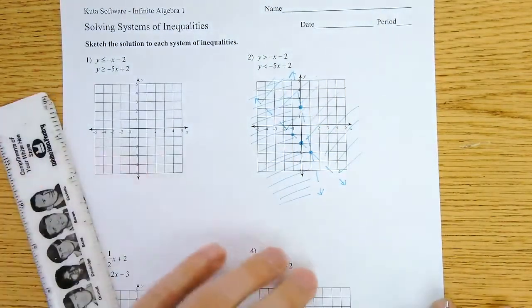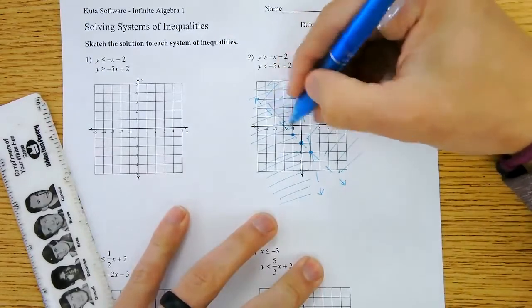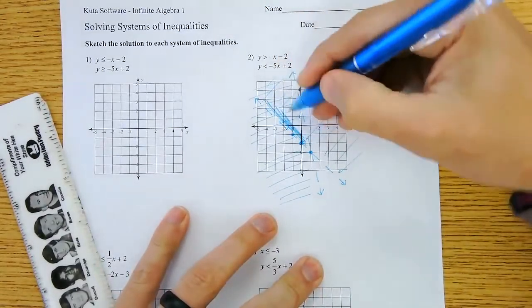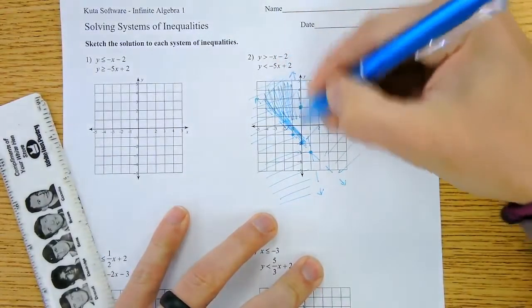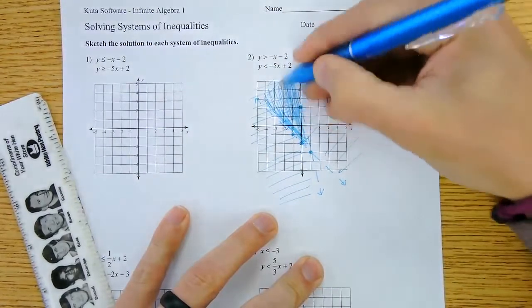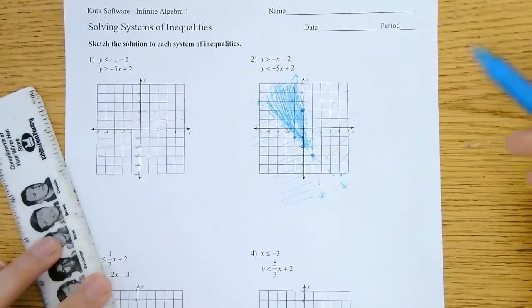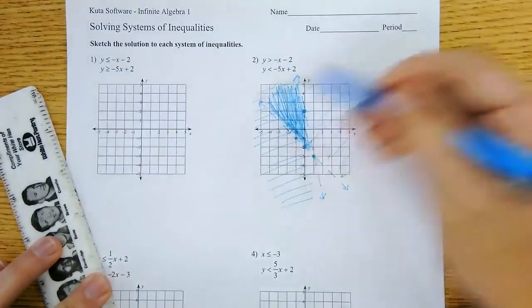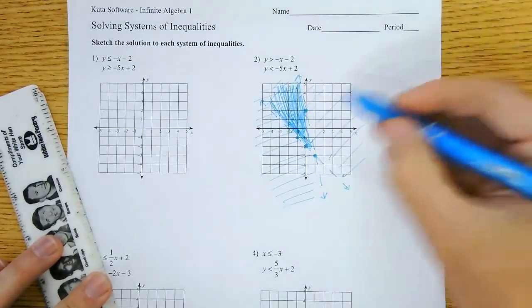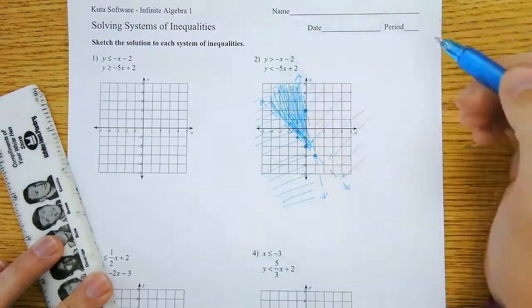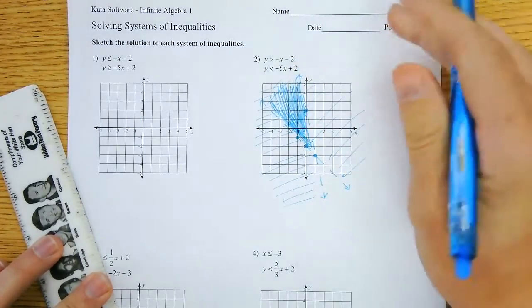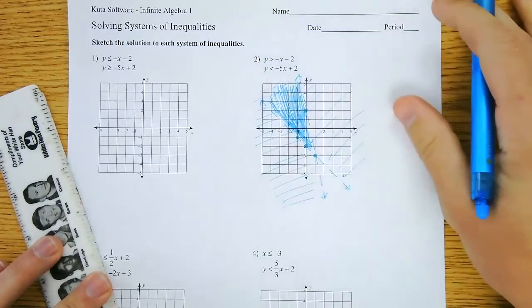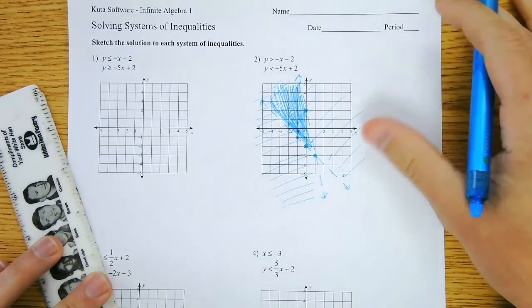So again, we're looking for where they overlap, and then we're going to darken it, which should be this region here. So again, if you recall, all the points that fall in this shaded region, those points will be solutions to this system of inequalities.